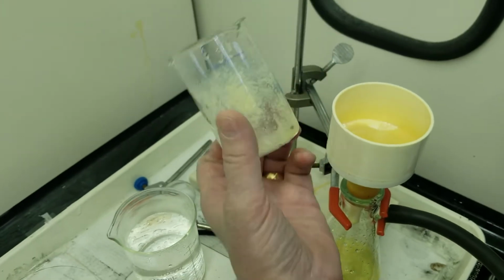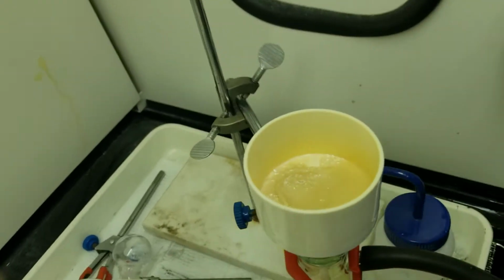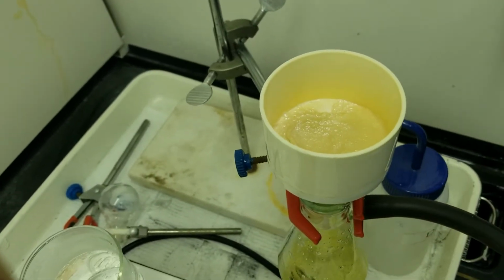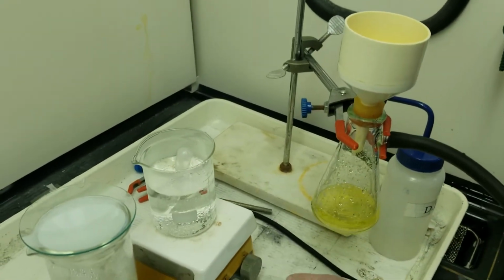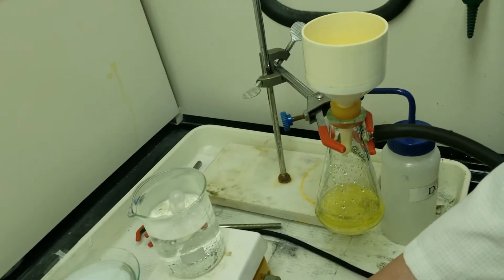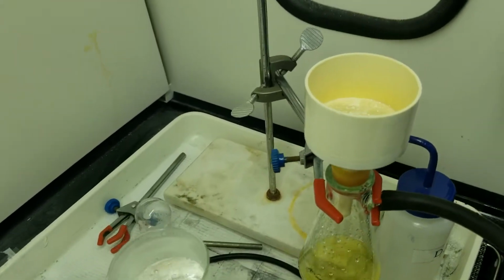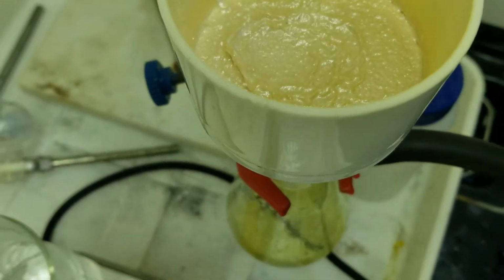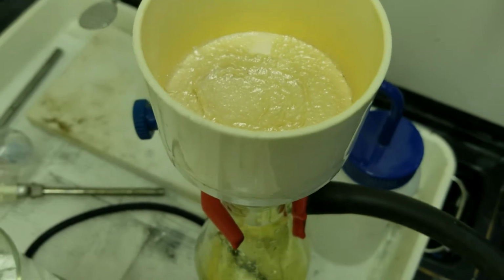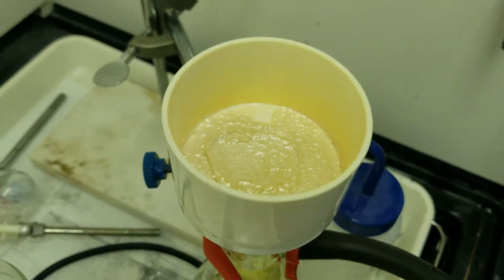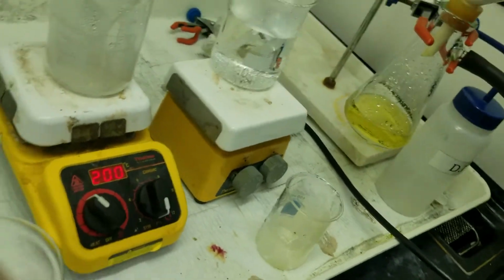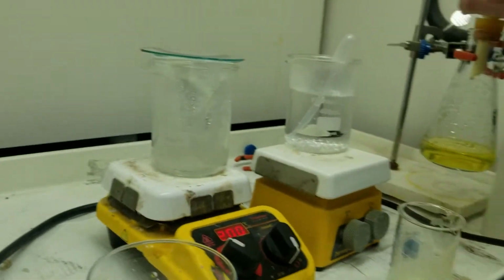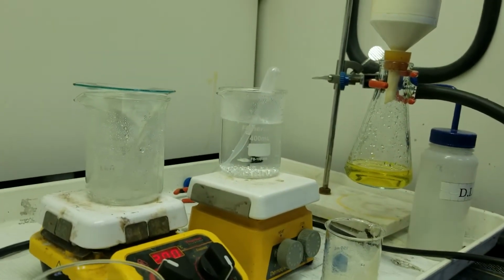Okay, so I rinse that one time with pure water. We're going to wait for the suction to stop dripping. See the dripping? As soon as it stops dripping, we're going to transfer it right back into the beaker, and then we're going to do our hot boiling step. So I'm going to set that up. It's still discolored. We still have to decolorize it. Yeah, so the decolorizing step is mandatory at this stage. Okay, that stopped dripping. Let's transfer.